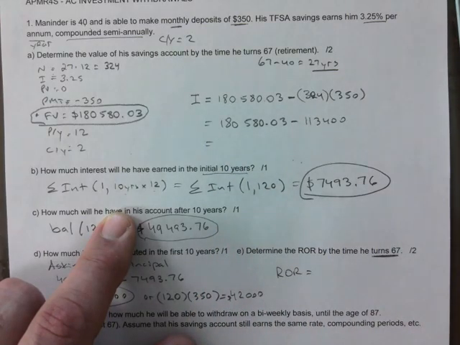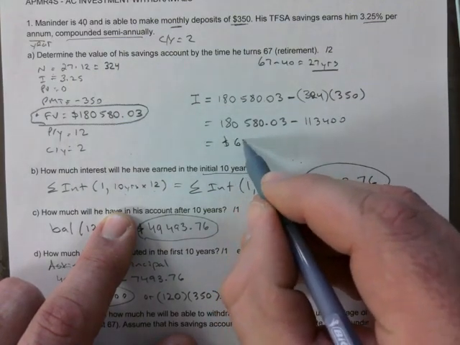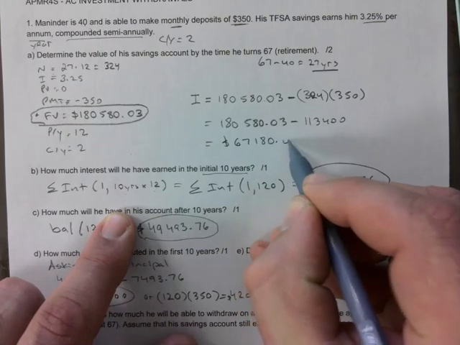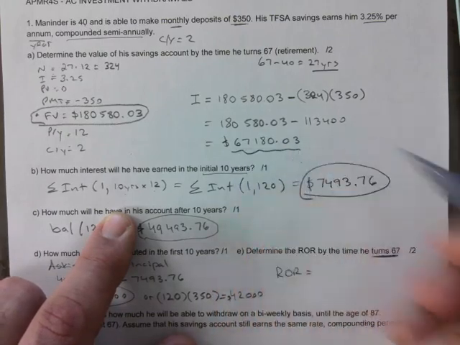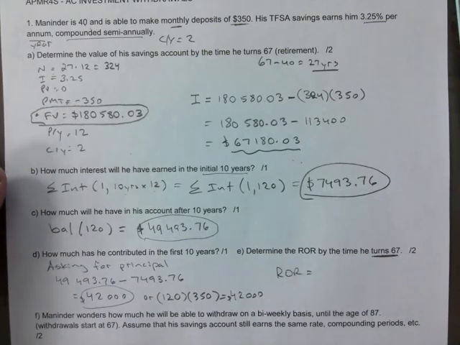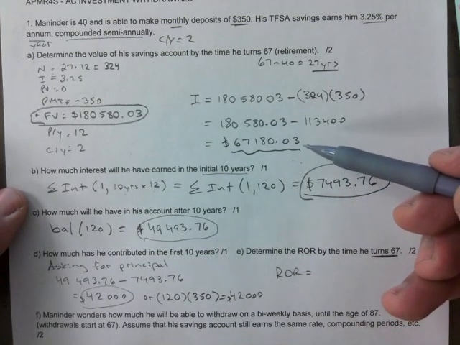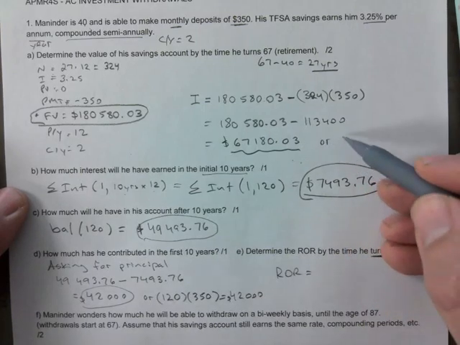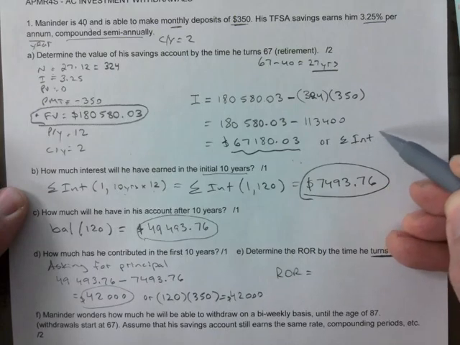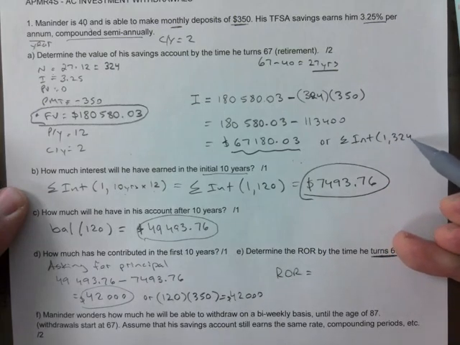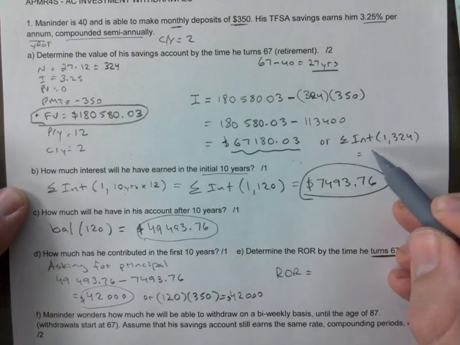So minus, you can use sum of interest, no problem here. 67,180.03. I'm going to borrow that number and use it in my calculations down in E. Anybody use sum of interest? Did you get the same amount? You got the same amount? So I'm going to just say or sum of interest from 1 to 324, okay, that you would still get the same.